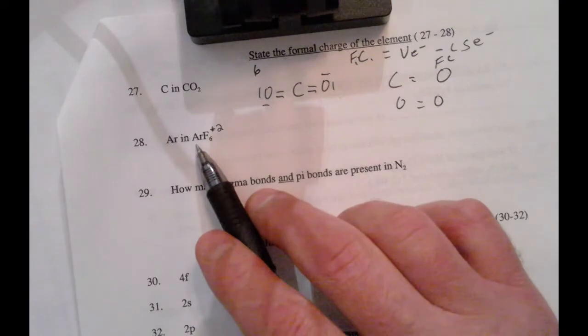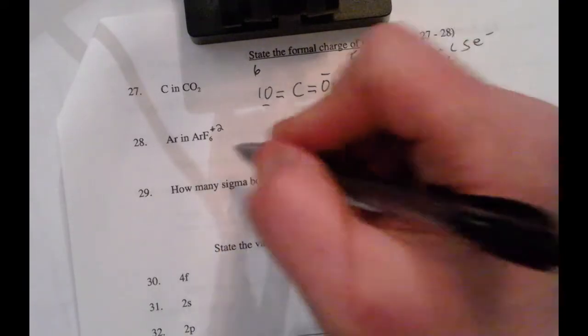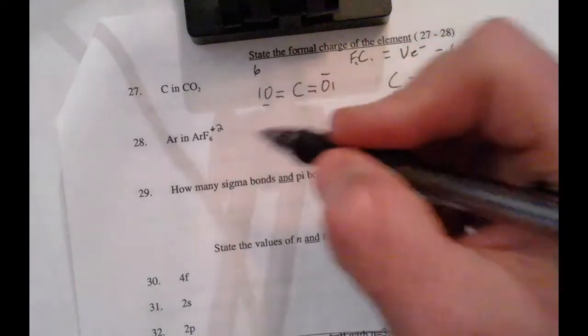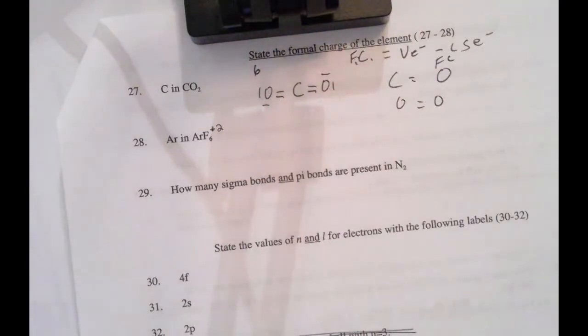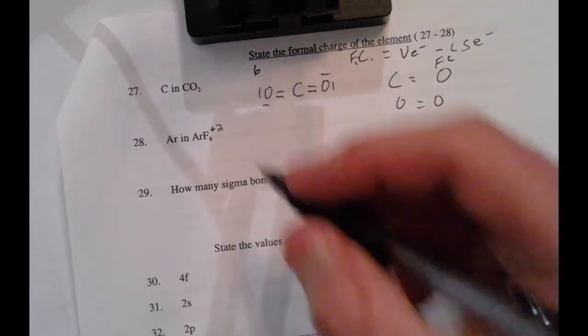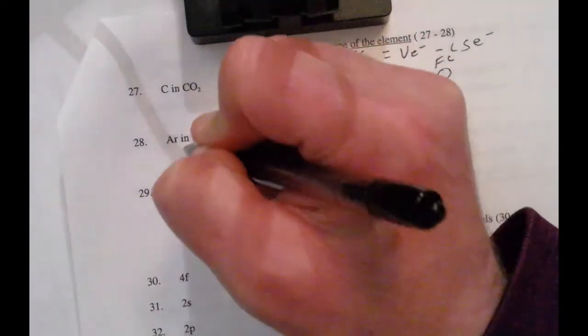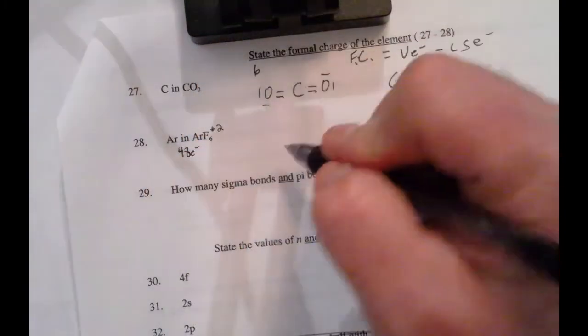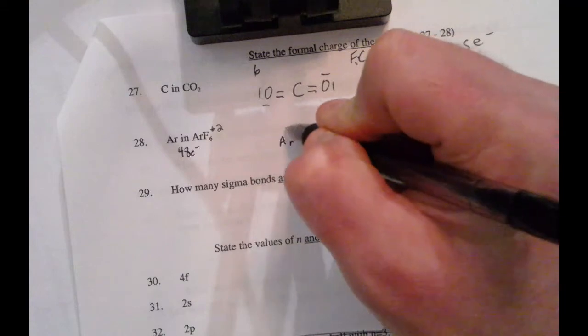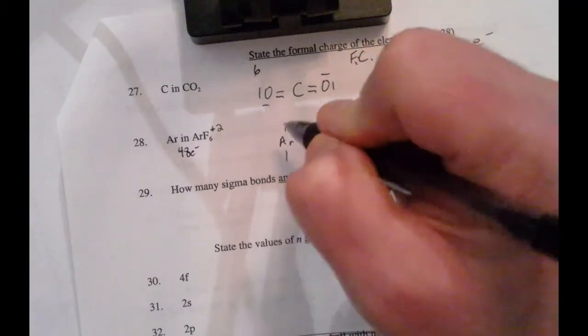Here we have ArF6 with a +2 charge. So that means we actually lose some electrons. So we have 8 plus 6 times 7. The answer is 50. 50 minus 2, which is 48 electrons available. So if we put Ar in the middle, we have 6 guys here, 1 top, 1 bottom.